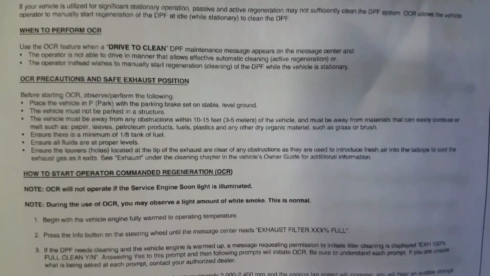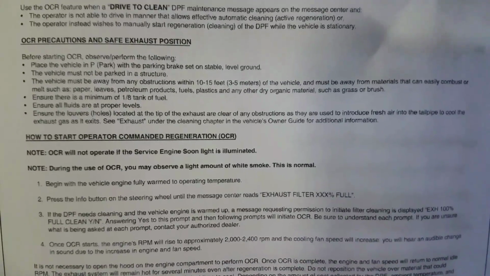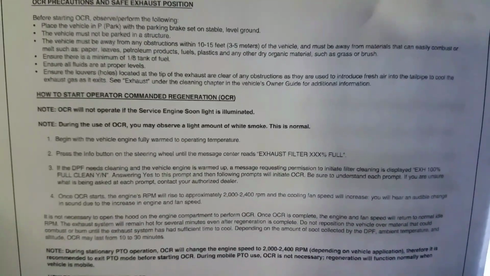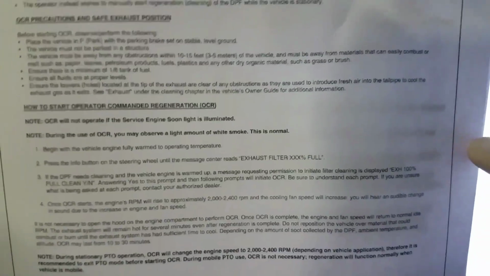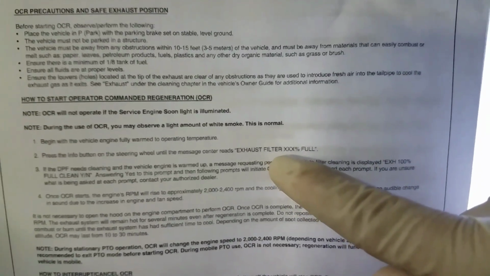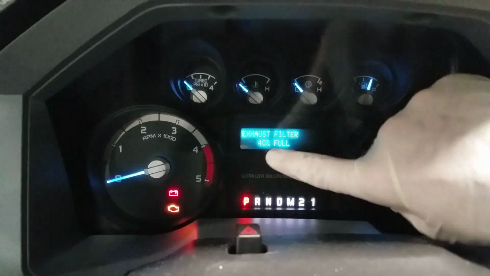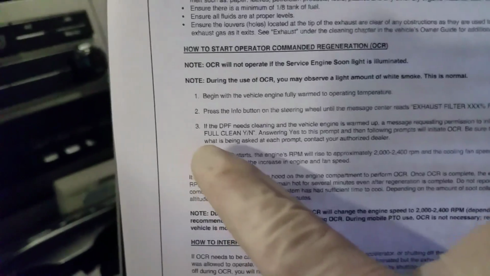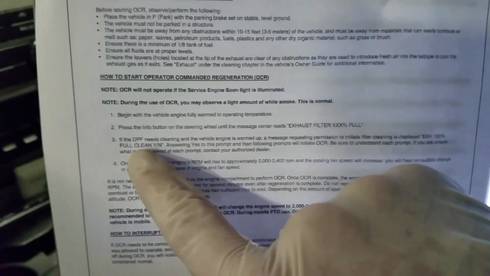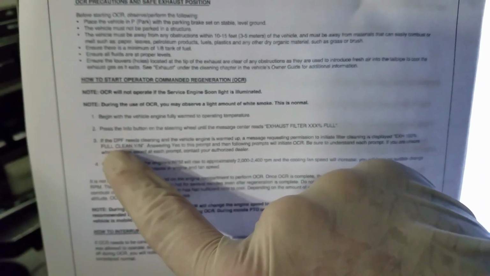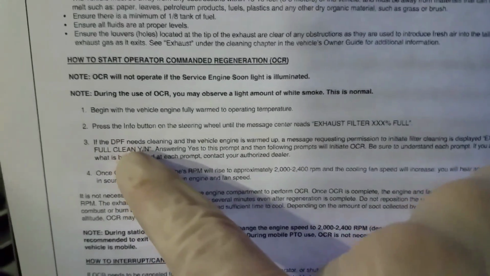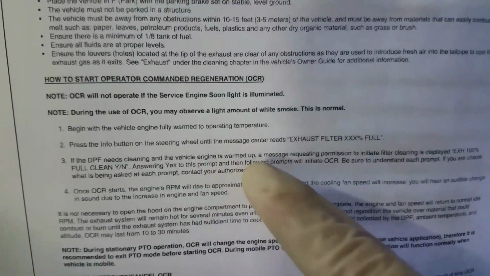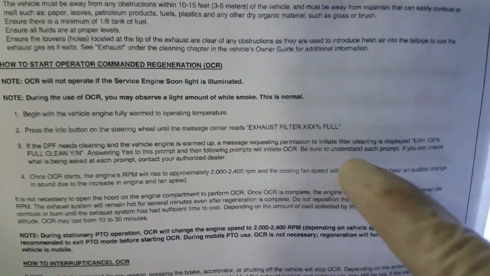And then down here, how to start the OCR. It will only start and give you a message to clean it if the exhaust filter is displaying 100%. It has to say 100% in order for you to get these prompts. Full, clean, yes or no. By answering yes to this prompt, the OCR will initiate.